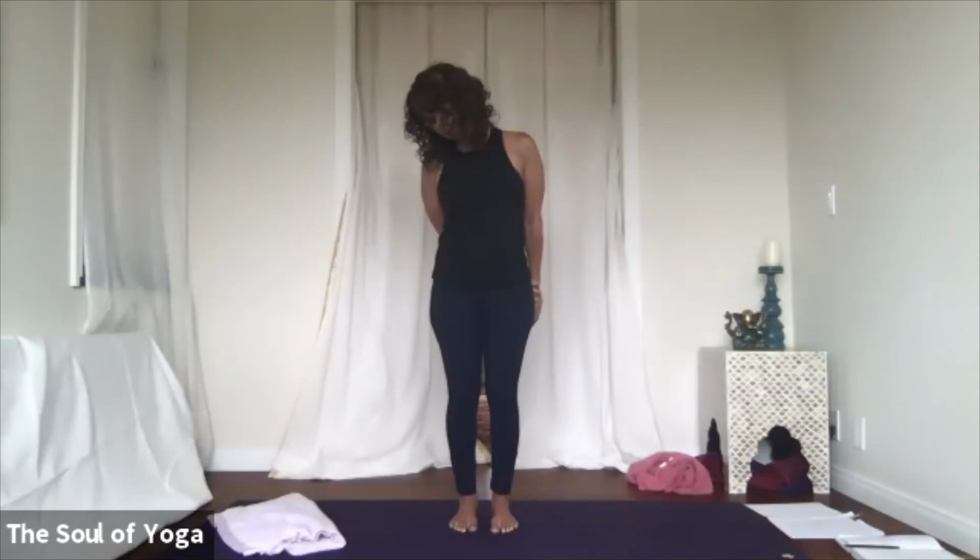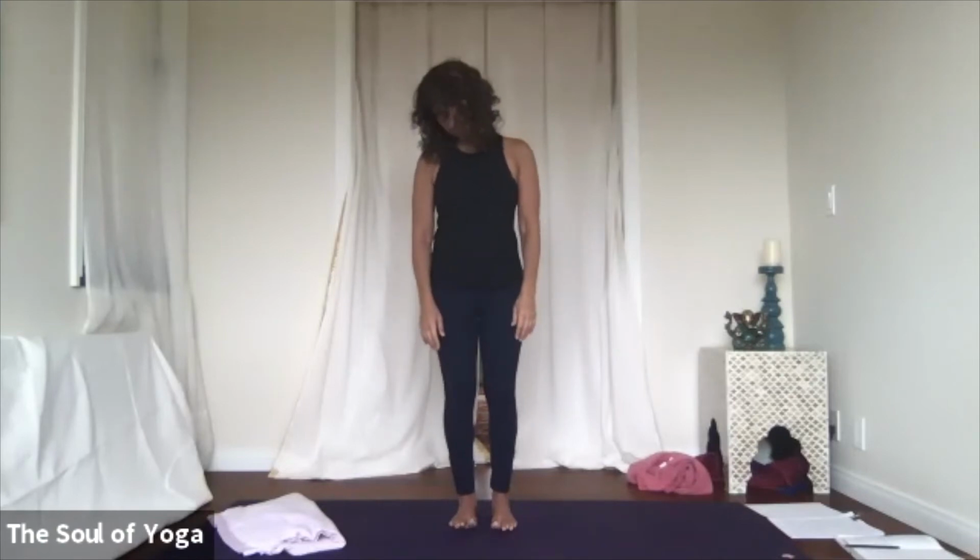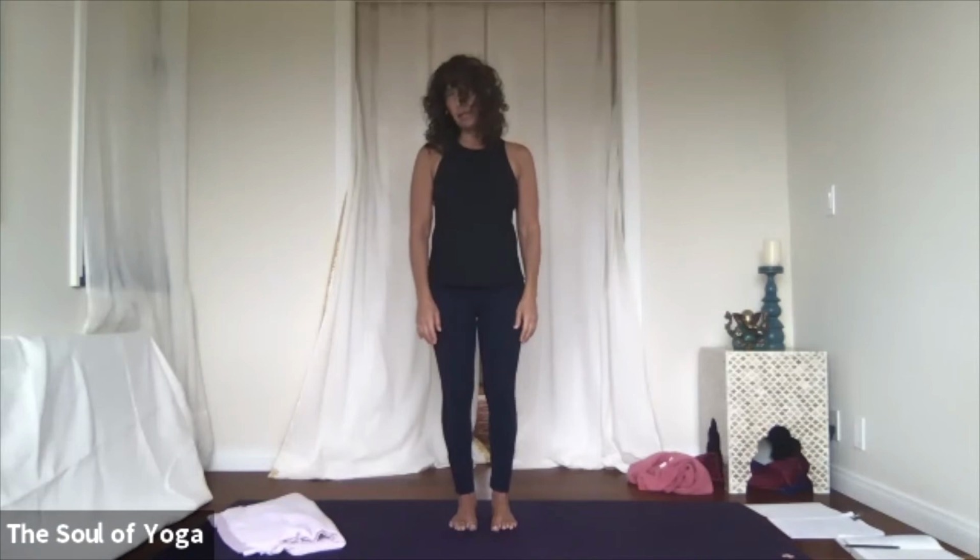On your next exhale, release the arms first. Let the head stay where it is. As you inhale, press into both feet. Let the torso come up. The head comes up slowly and last. And we're just going to wait.